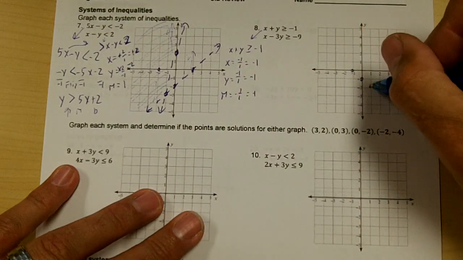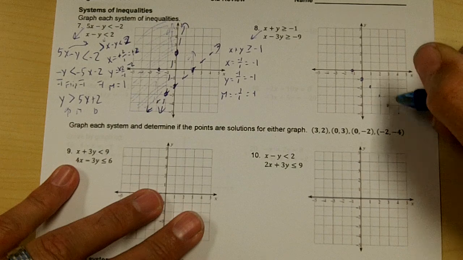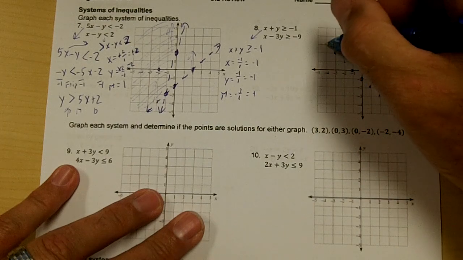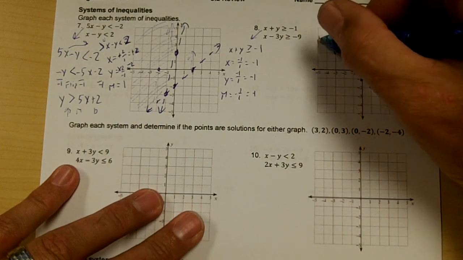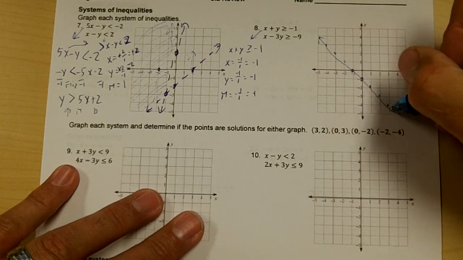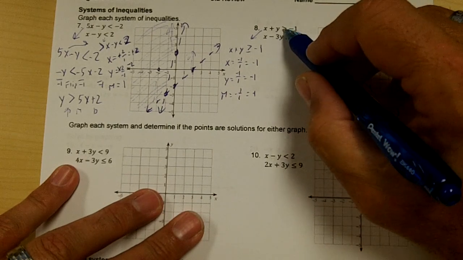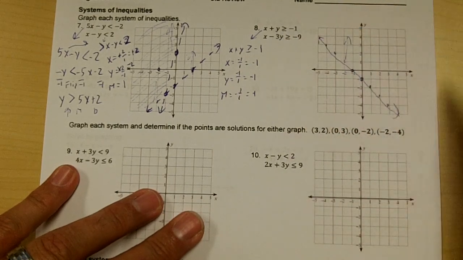And this line does go down by 1, doesn't it? This line has a slope of negative 1. And this will be a solid line. The y is positive, so we're going to shade up, aren't we?